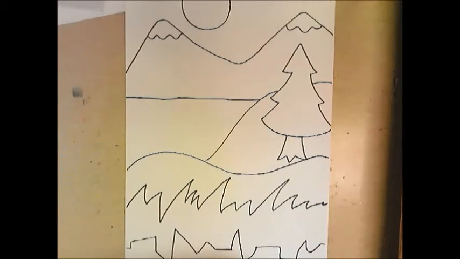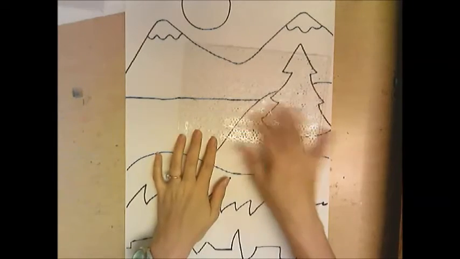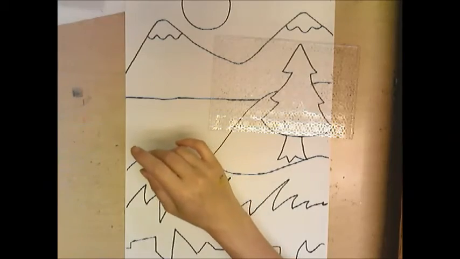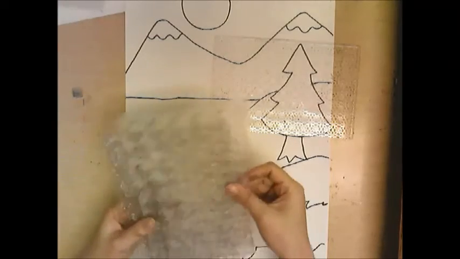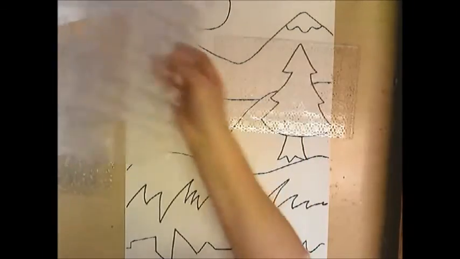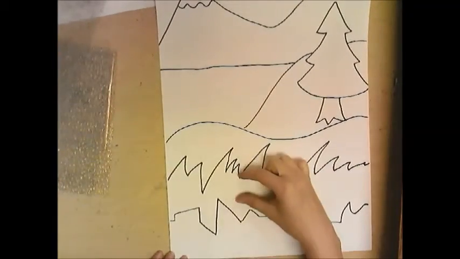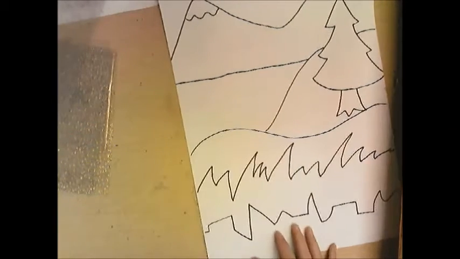And we've used these before. These are texture plates, and you can pick whichever design you like. Doesn't really matter. We're kind of just having fun with all this. And you're going to put it underneath your image, and you are going to start coloring in. Now I want each section to change in color.